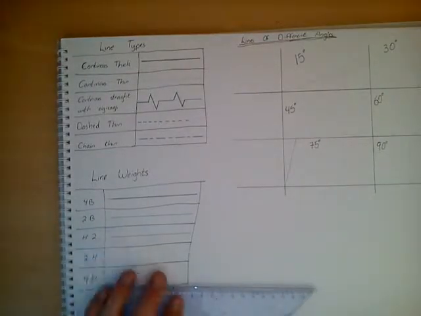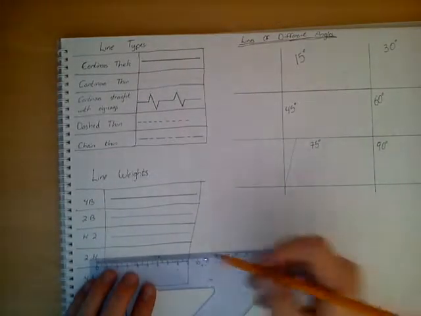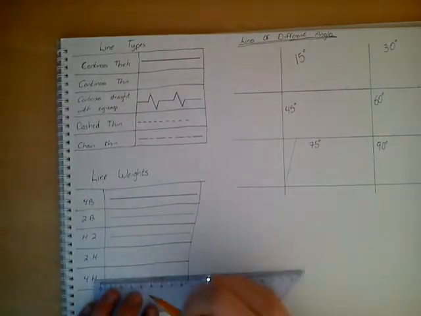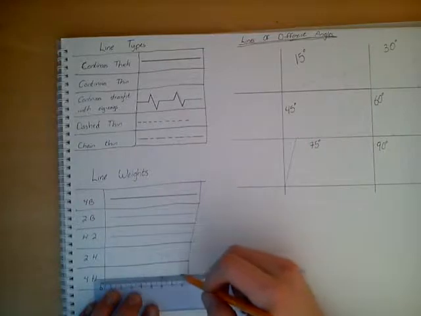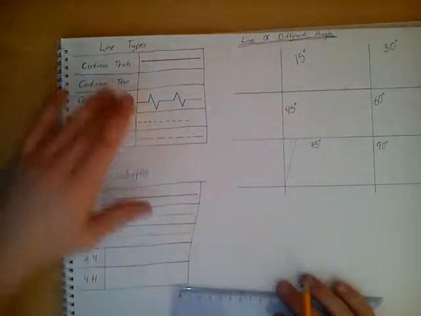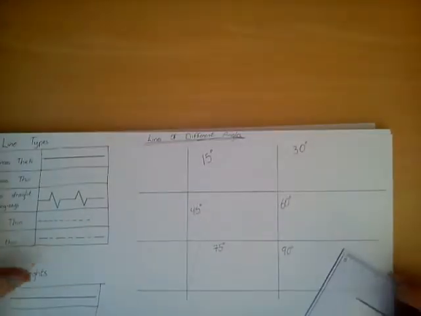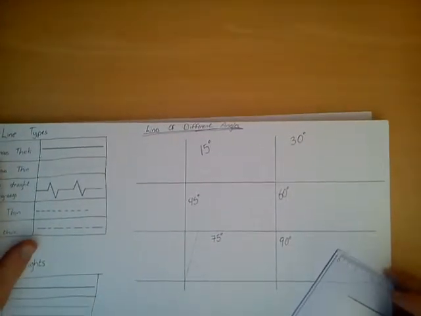And after HB we have 2H getting into lighter pencils. And then 4H is very light, nearly unseeable. There's different line types and line weights. Now we're going to see how to create lines of different angles using set squares.